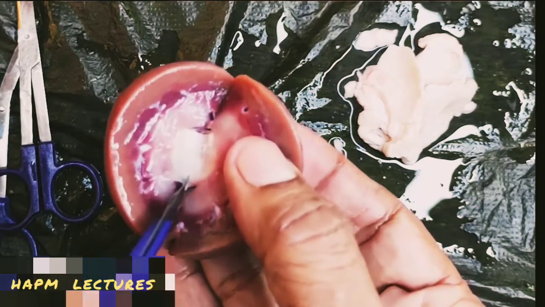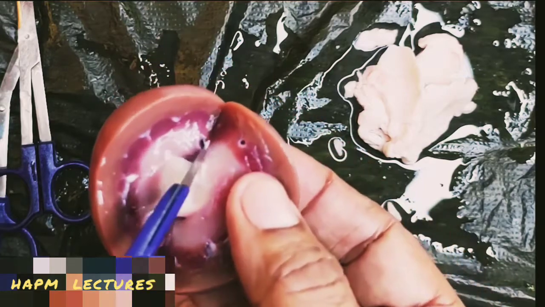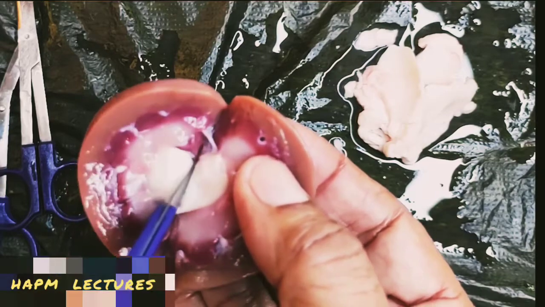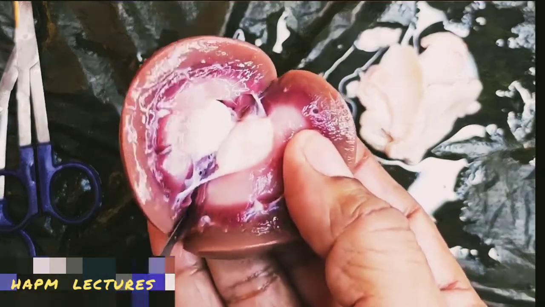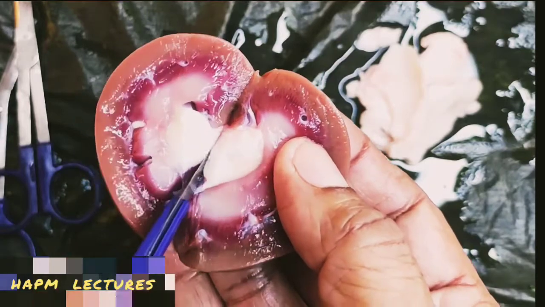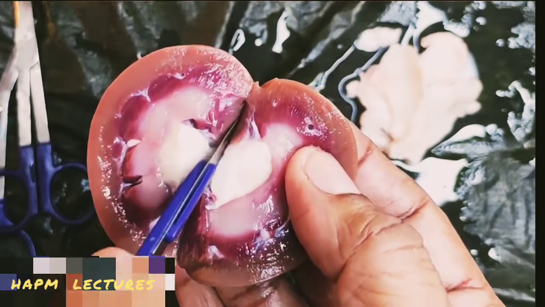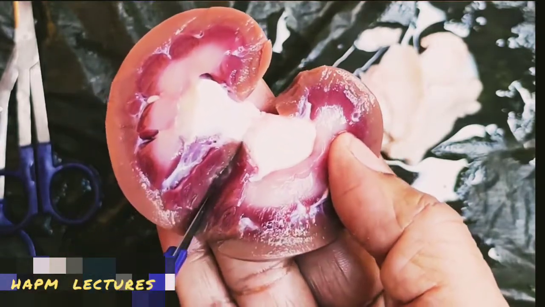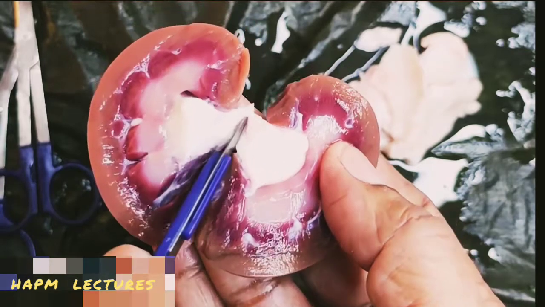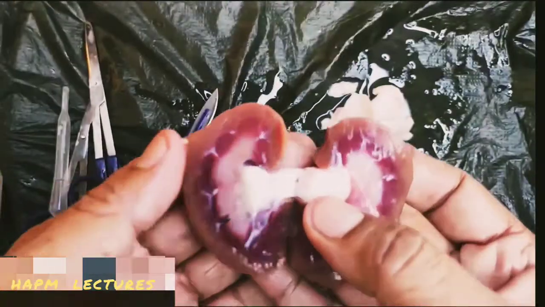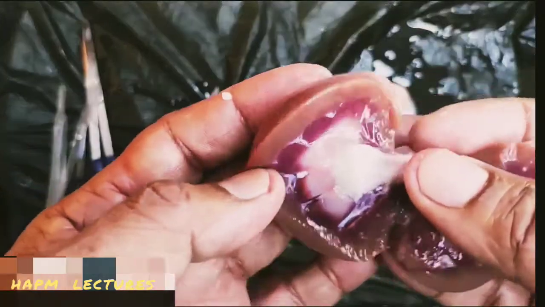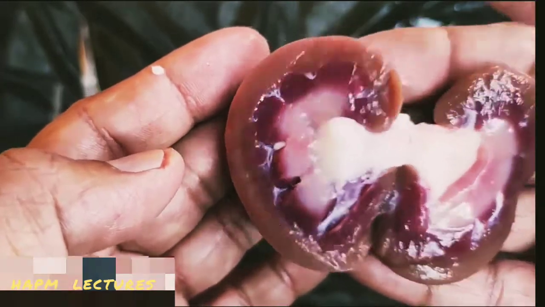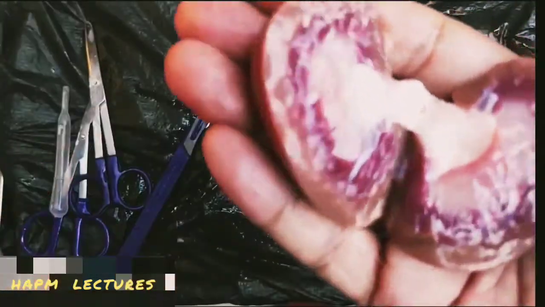The minor calyces form the major calyces, which unite to form the renal pelvis, a funnel-shaped structure. It continues as the ureter and leaves the kidney through the door called the hilus, or hilum. You can observe properly and get a clear idea. Here we will see how it is divided into two halves. The cortex structure is there. I will point this out now.